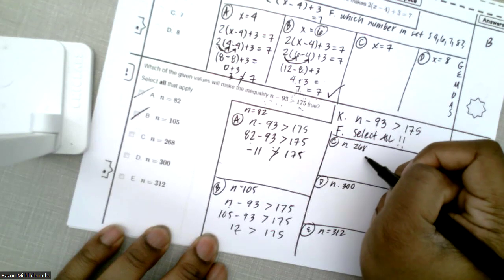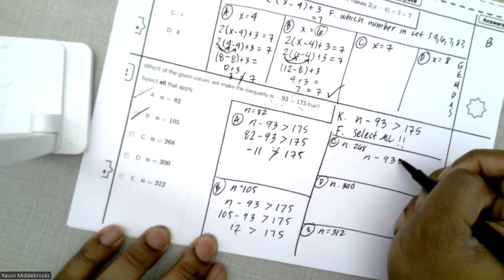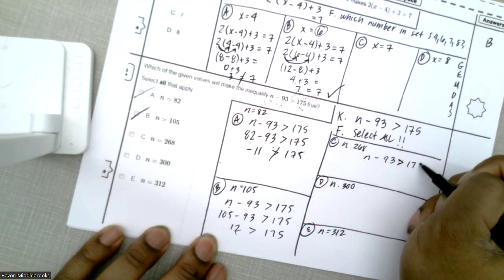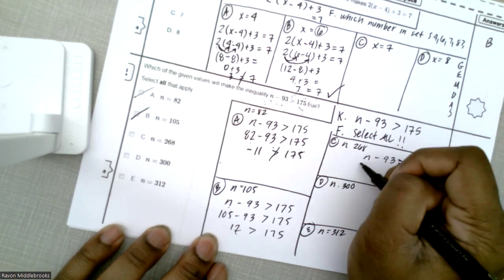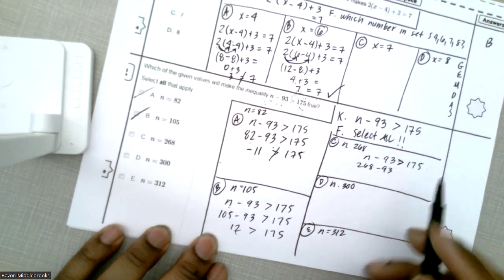Here it says n minus 93 is greater than 175. 268 minus 93, let's see.